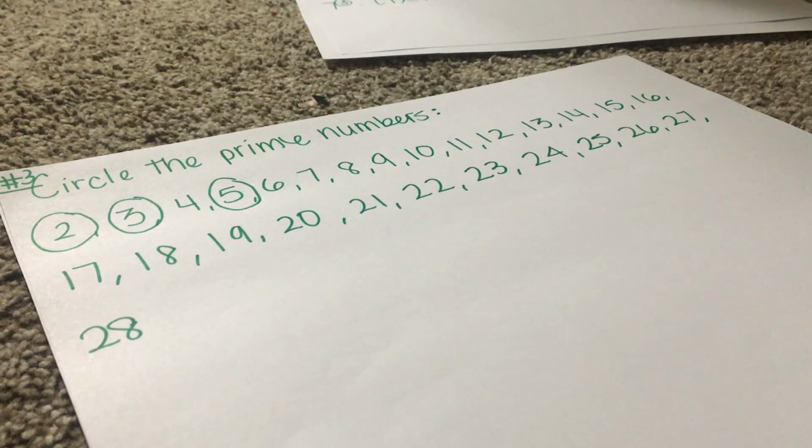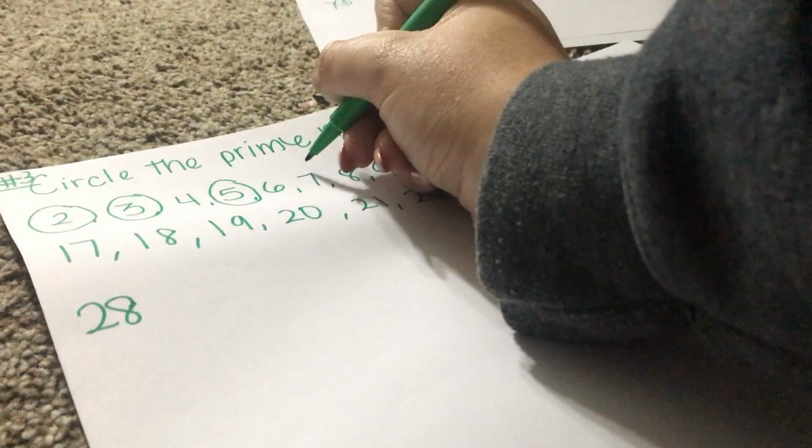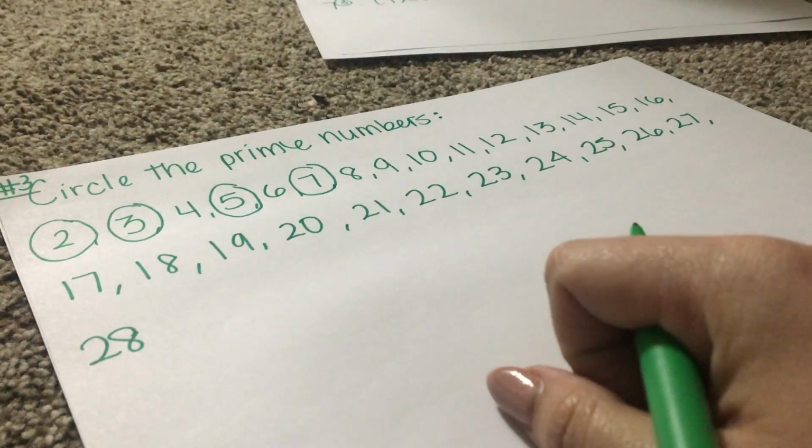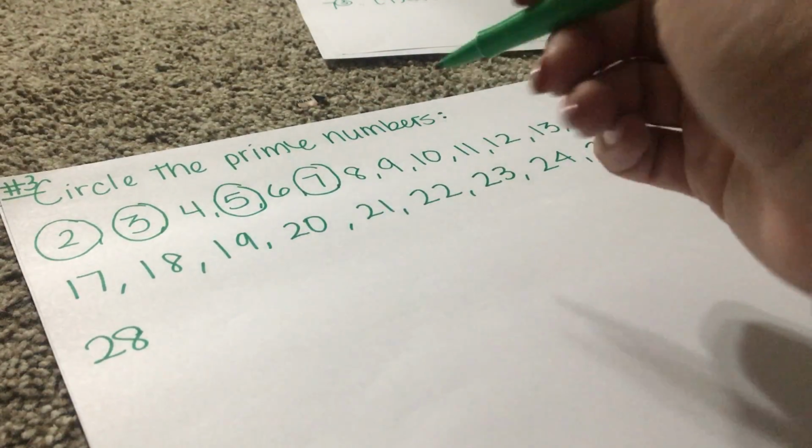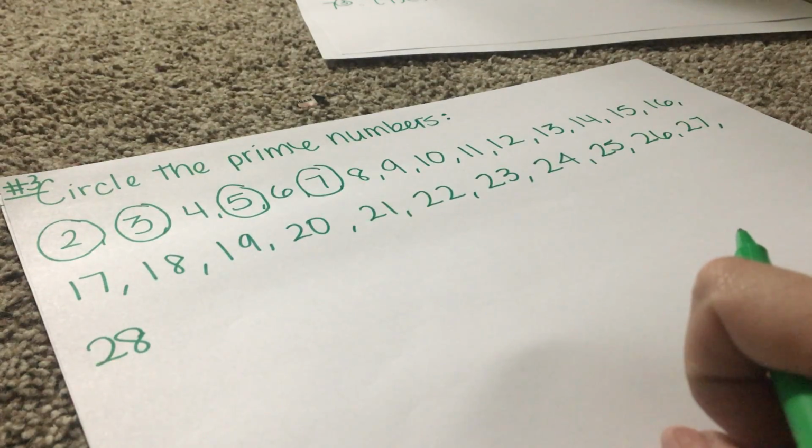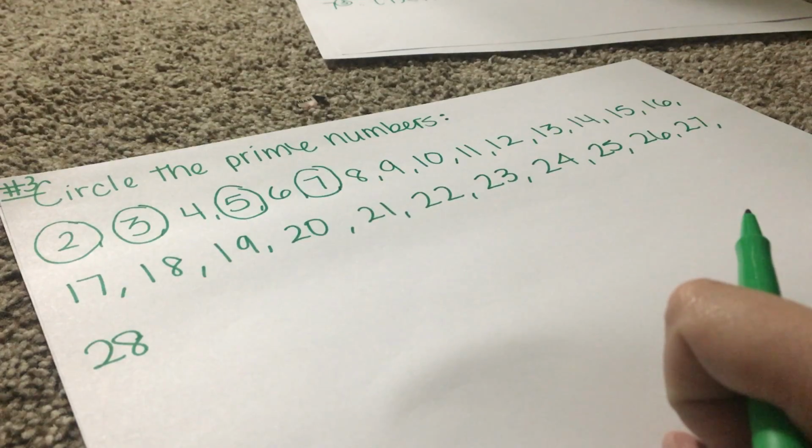6 is not a prime number because you can multiply 3 times 2, 2 times 3, and 6 times 1 in order to get 6. 7 is a prime number because no matter what you multiply, you can only get 7 times 1 to equal 7. 8 is not a prime number because you can multiply 4 times 2, 2 times 4, and 8 times 1. 9 is not a prime number because you can multiply 3 times 3 and 9 times 1 in order to get 9. 10 is not a prime number because you can multiply 5 times 2, 2 times 5, and 10 times 1 in order to get 10.